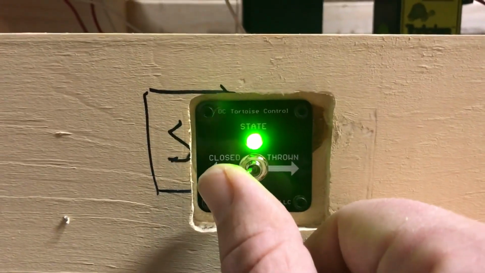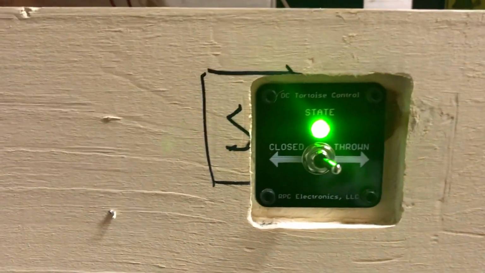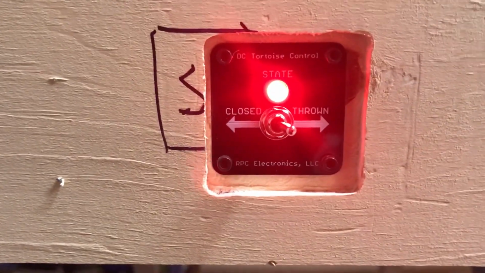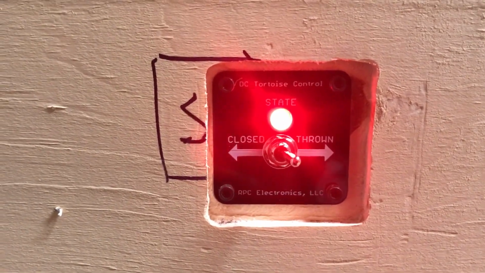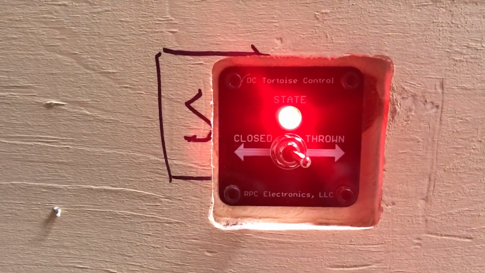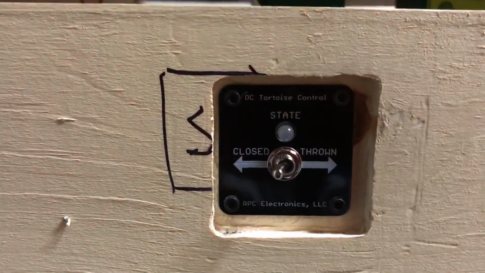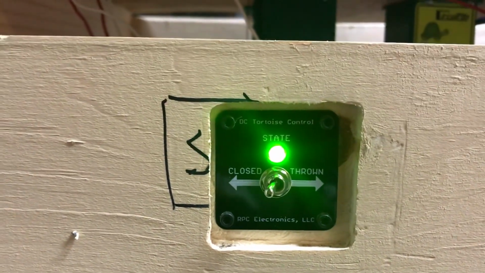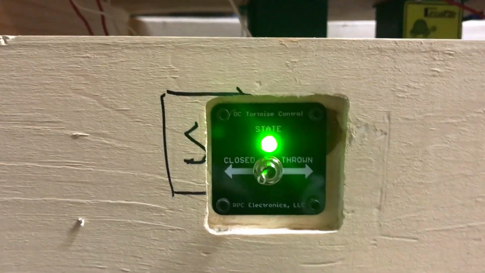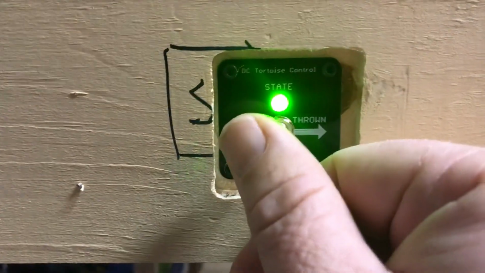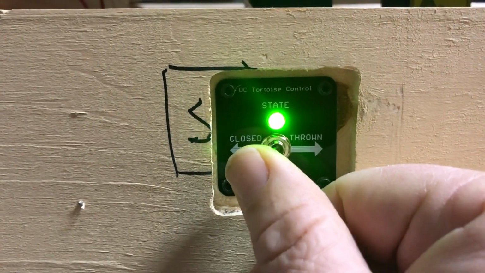Shows you the state, and then these are pretty simple to mount up. The only difference is sometimes you might have the LED indicator backwards once you have the Tortoise switch machine installed and these hooked up.